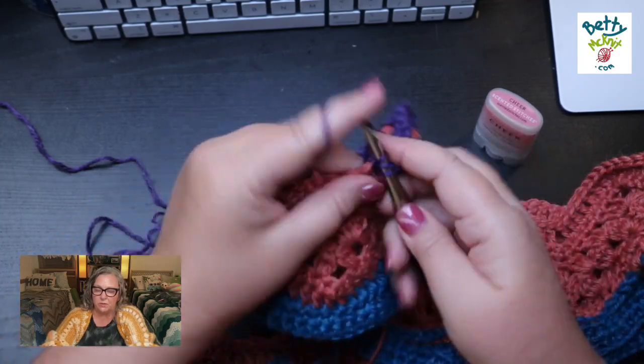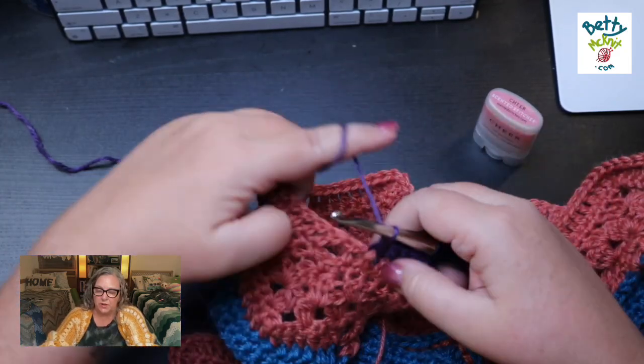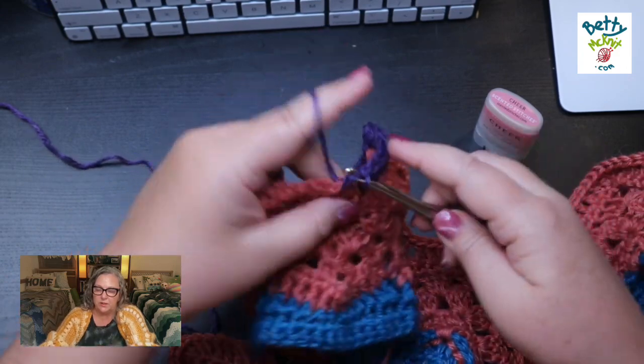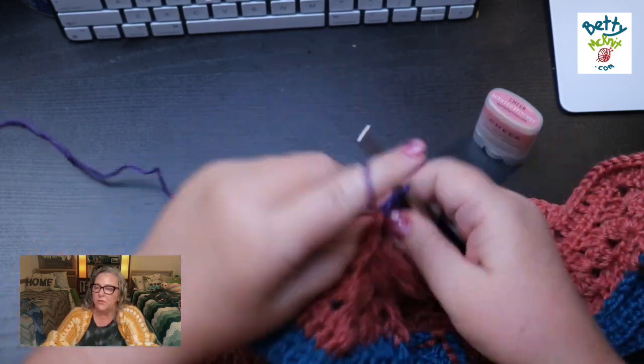Seven front post double crochet going down, and then you're going to skip 2 in the valley. So skip the bottom 2.